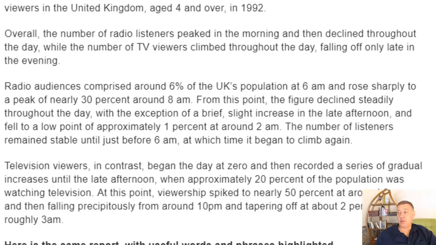Radio audiences comprise around 6% of the population at 6 a.m. and rose sharply to a peak of nearly 30% around 8 a.m. From this point, the figure declined steadily throughout the day, with the exception of a brief, slight increase in the late afternoon, and fell to a low point of approximately 1% at around 2 a.m. The number of listeners remained stable until just before 6 a.m. when it began to climb again.